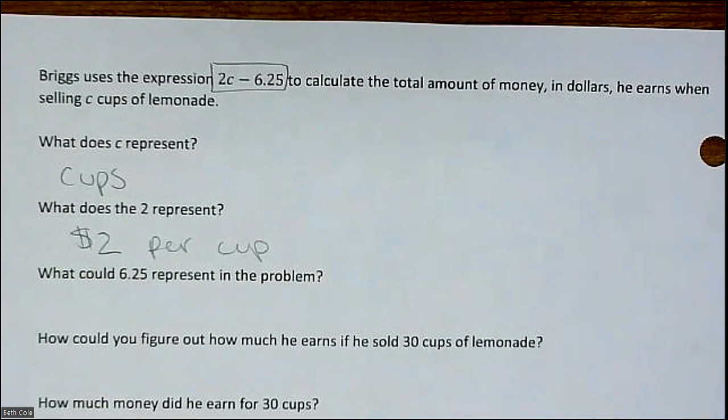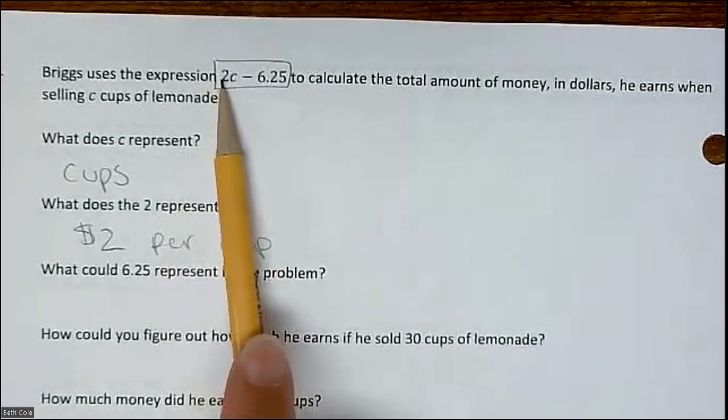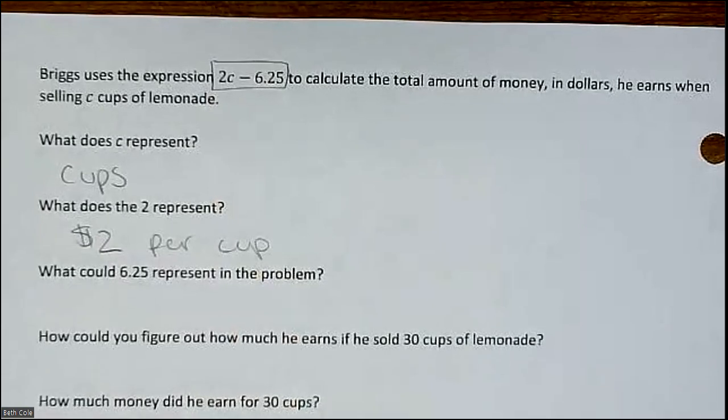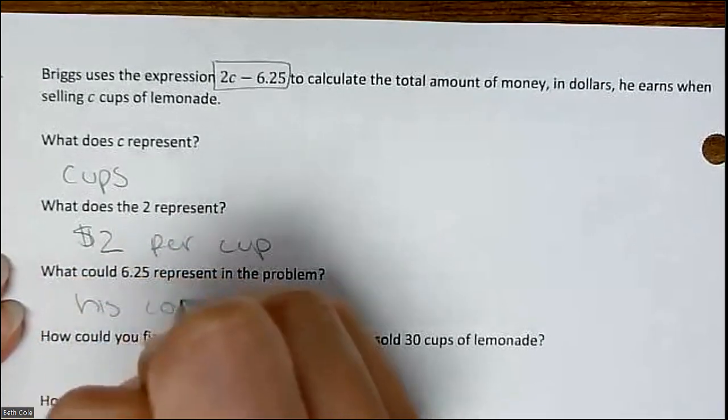Now, this is the amount of money he's making. So he's making $2 per cup, but then it subtracts $6.25. There's a few different right answers that you could come up with here, but what do you think the $6.25 could be if he subtracts that out of what he makes? Yeah, like his ingredients, his resources, like paying his employees, whatever. That's like the cost of his resources. So those are his costs.